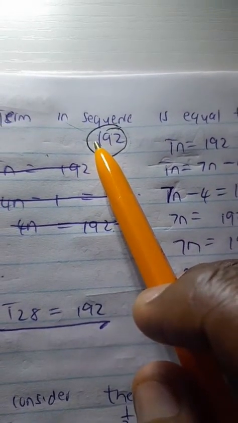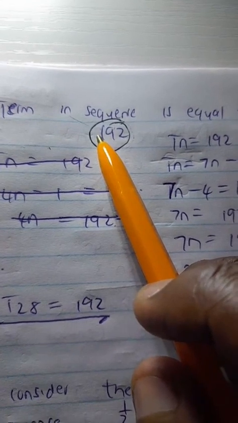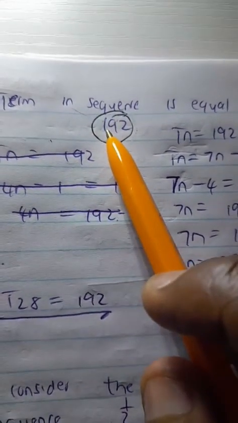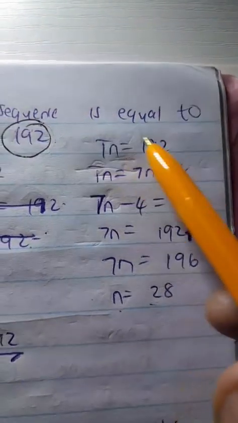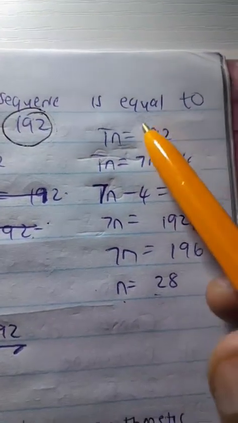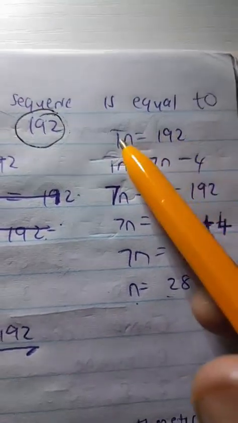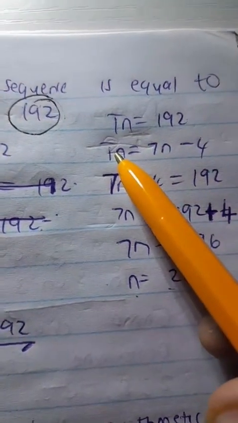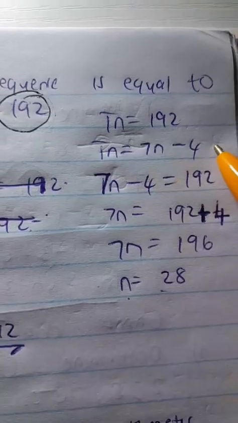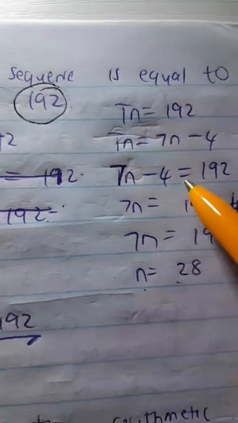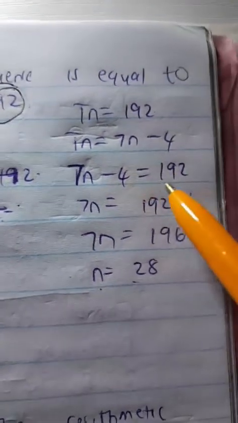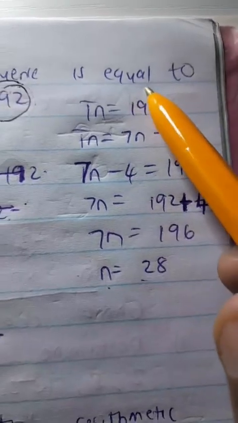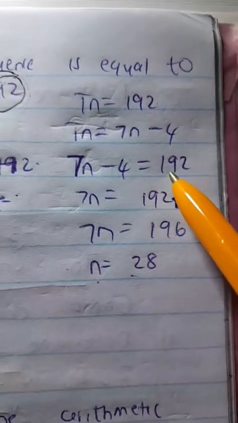If we remember from our lesson that we learned yesterday, to find the term or the position, what do we first do? We first need to equate Tn with the value of the term. Tn is equal to 192. What is Tn? We found Tn, it's 7n minus 4. So we make 7n minus 4 equal to the value of the term, which is 192.